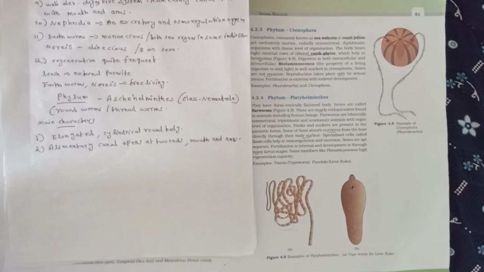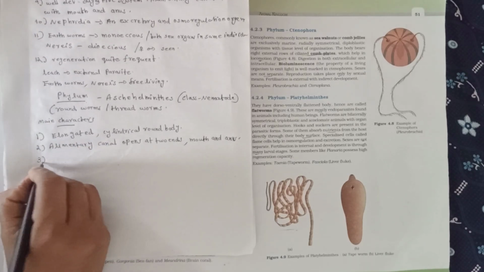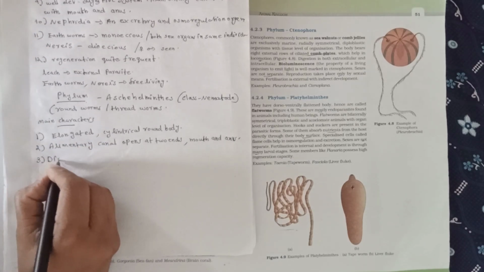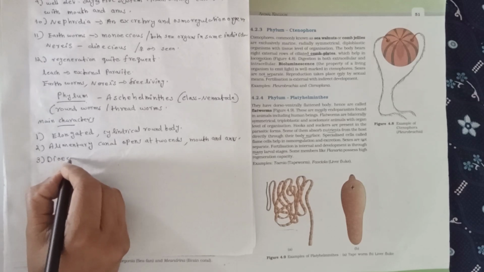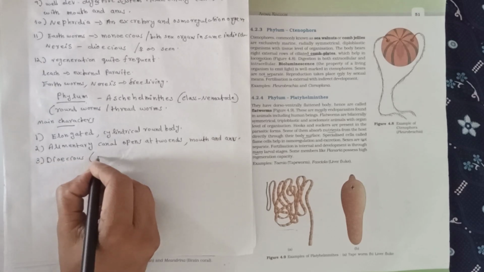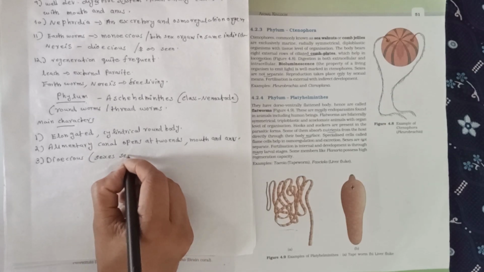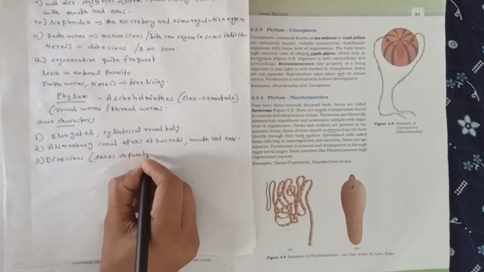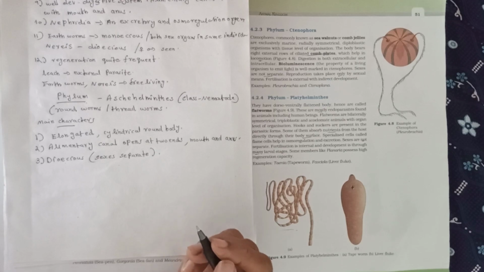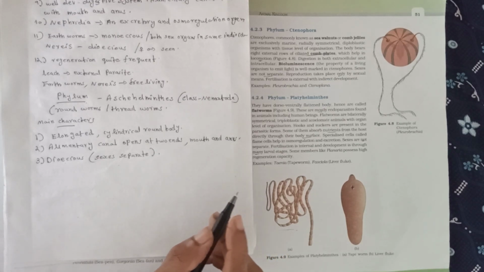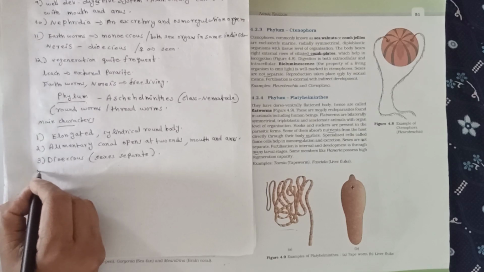Sexes separate, so they are dioecious. Males and females are seen. Mostly parasitic, mostly internal parasites.